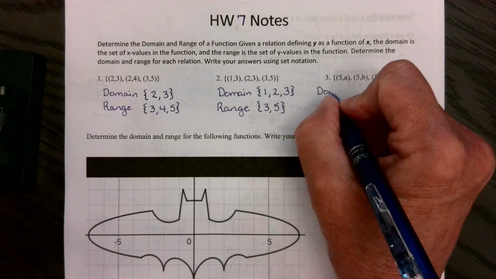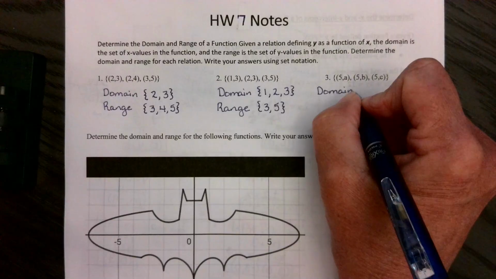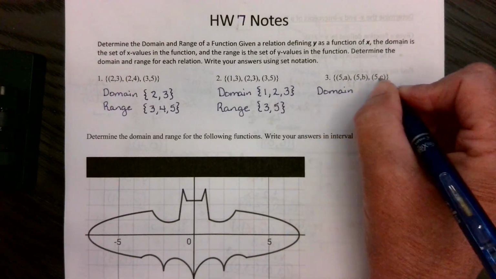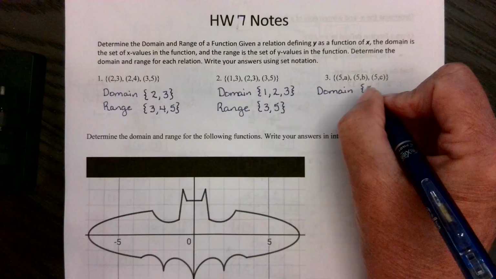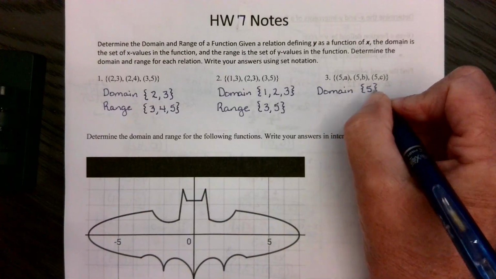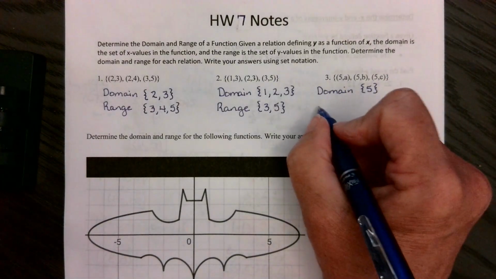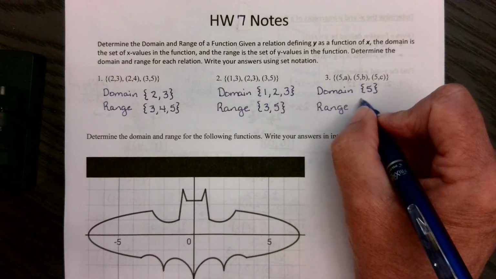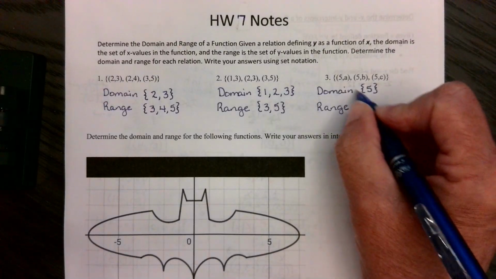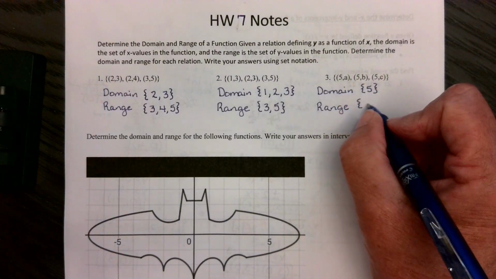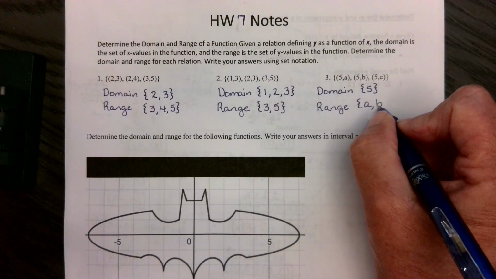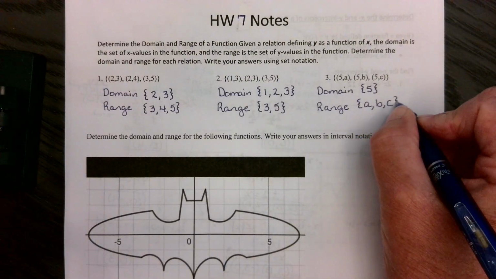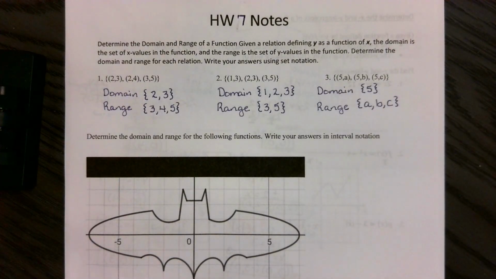And in number 3, our domain, we just have 5. The x values in each of them is 5. And the range, A, B, and C, because those are our y values. Didn't say they had to be numbers.